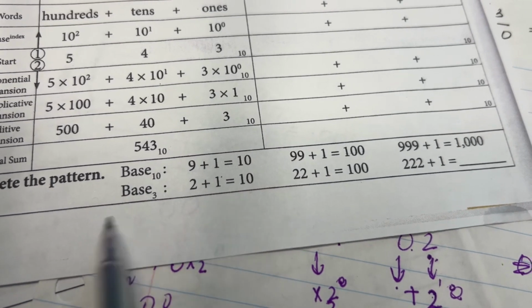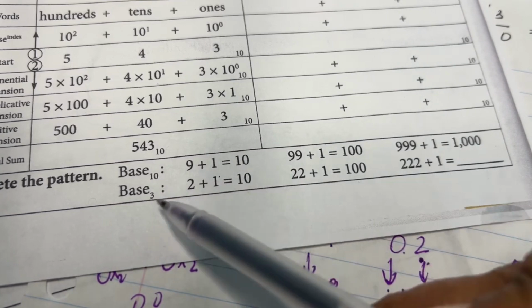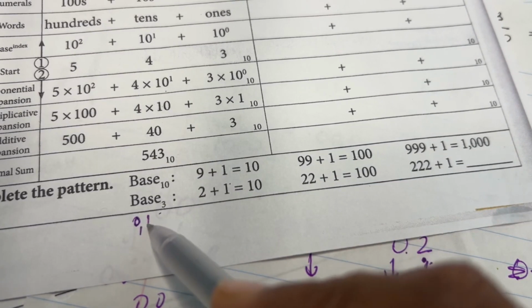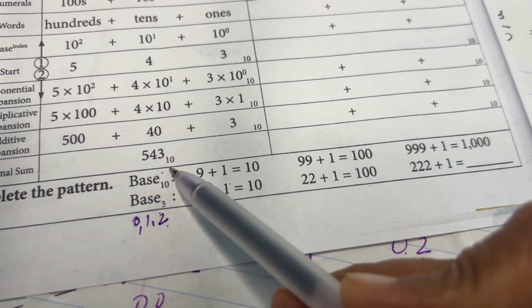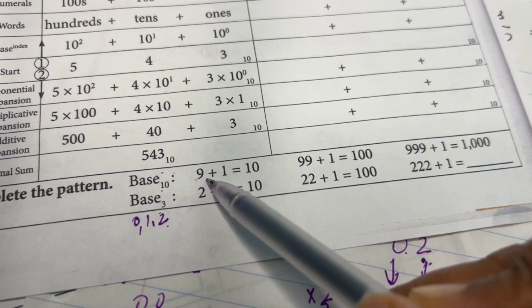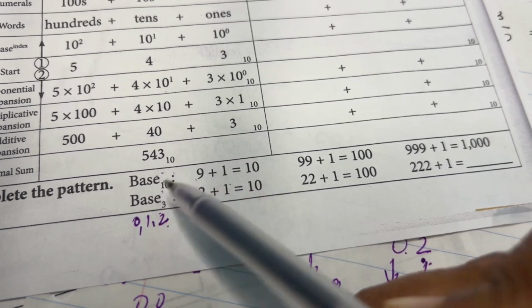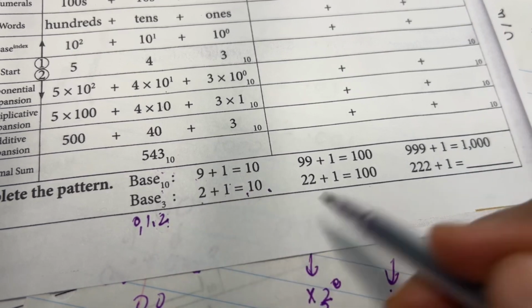So we were doing bases and we were trying to figure out these patterns. As I was saying, in base 3 you have digits 0, 1 and 2, right? So 2 is your last digit, just like 0 to 9 are in base 10, and 9 is your last digit before you move on to 10, right? Just like 9 plus 1 would give you 10 in base 10, in base 3 the last digit is 2. 2 plus 1 would give you 10 here, okay?